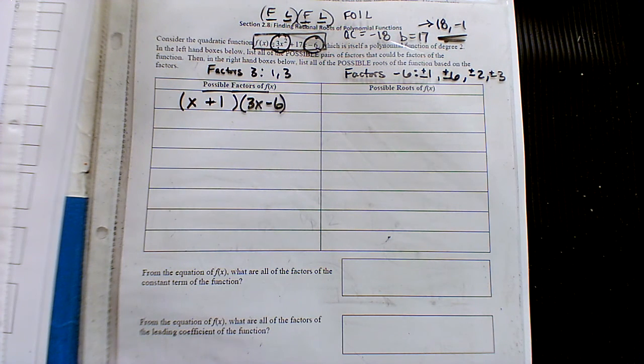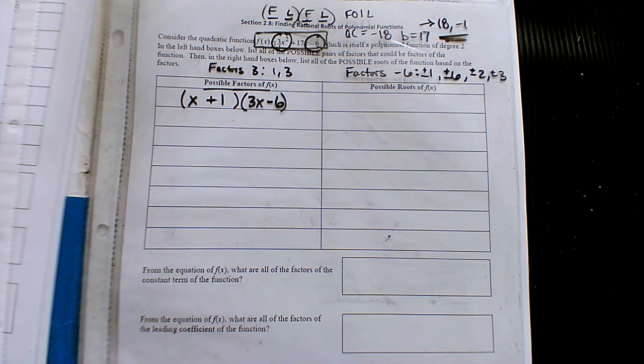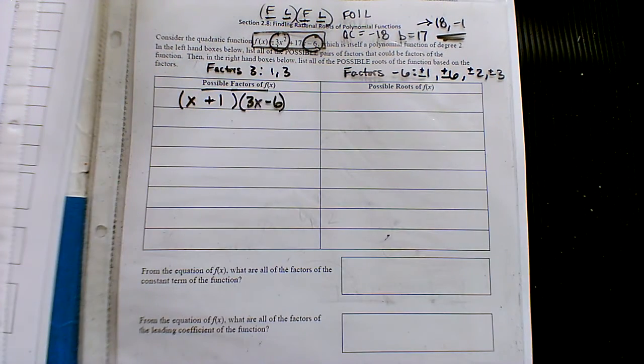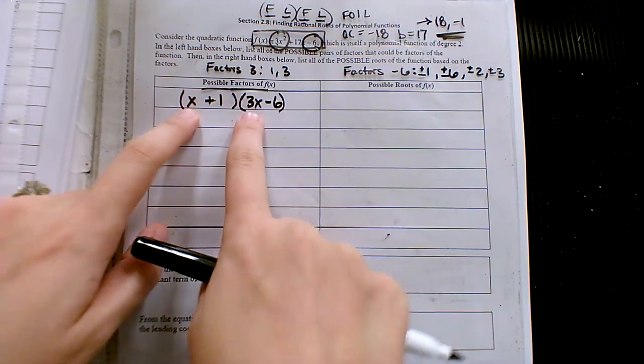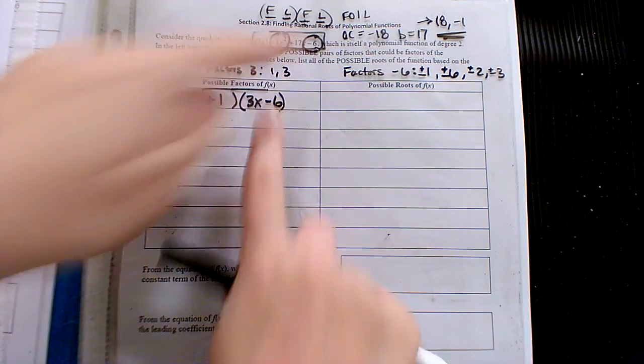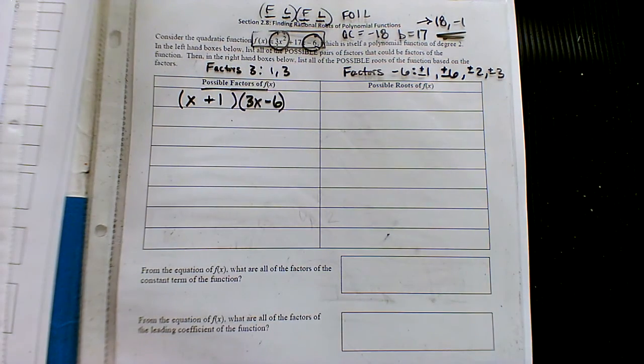Okay, maybe some other ones are more difficult. That's why you probably can't do it using some of the techniques that we've discussed. But these are possible ones. Can we list some other ones? Some other combinations that can bring these together? The first terms have to multiply to 3x squared, and the last terms have to multiply to negative 6.